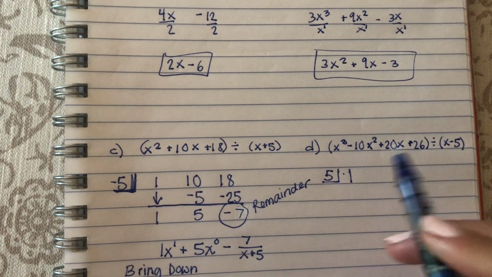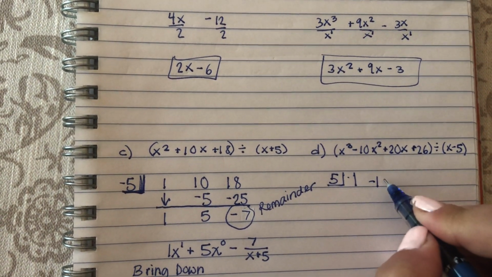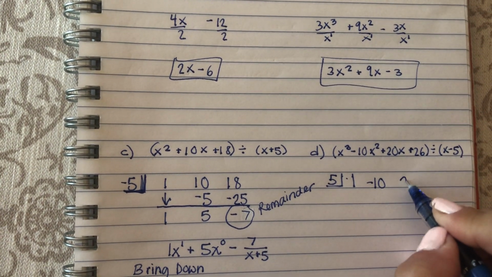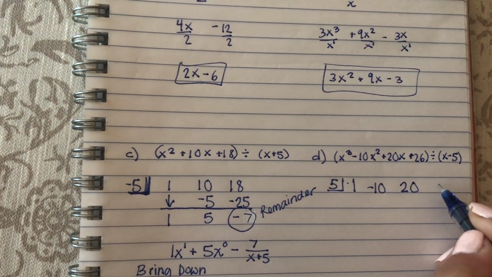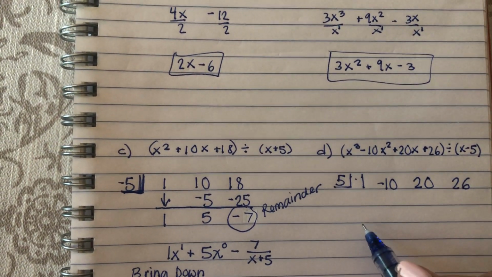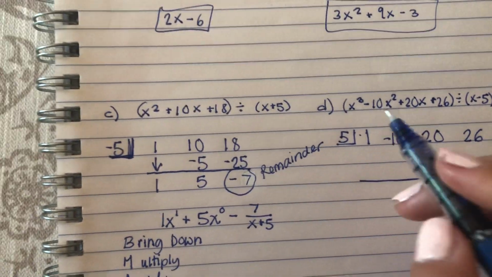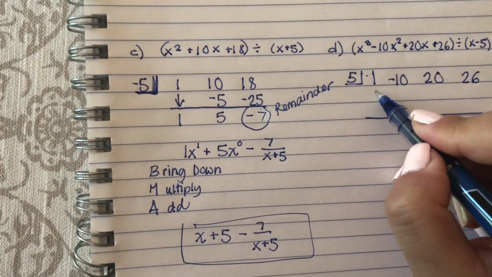I'm just going to list my coefficients now. That's 1. Technically, there's a 1 in front of this x cubed. Negative 10, 20, and 26. So in this example, we're going to have an extra column because we start with cubed. My addition bar. Okay, so first step, bring down the 1.